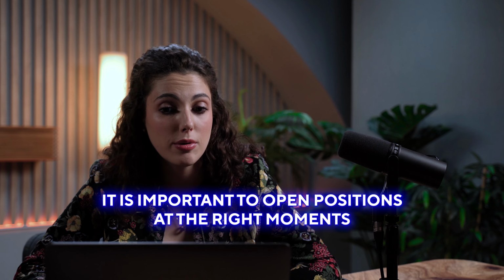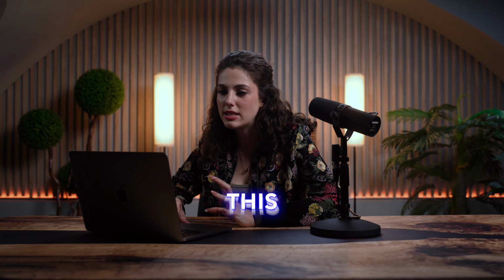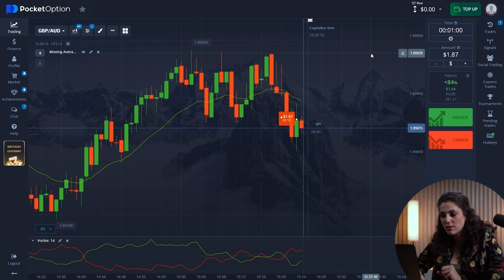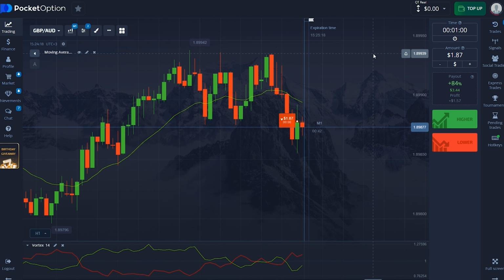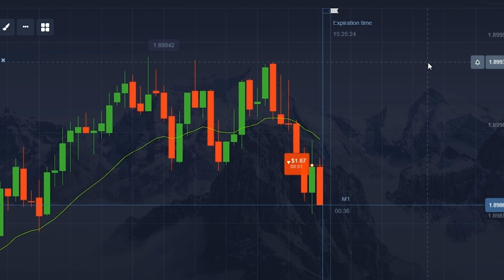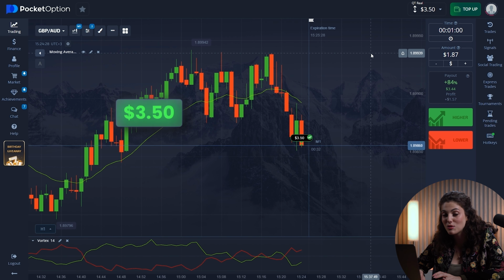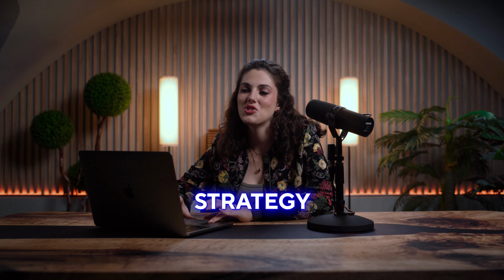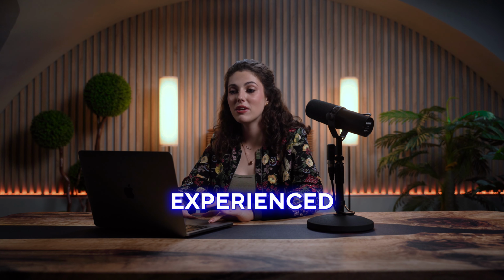It's important to open positions at the right moments. For this, you need patience and attention to detail. This is just one example of signals you can use to trade with this strategy. This method offers many opportunities for opening positions, which, by the way, closed profitably. I recommend this strategy to both newbies and experienced traders, as it's easy to understand and can be used in many situations. Let's keep going.